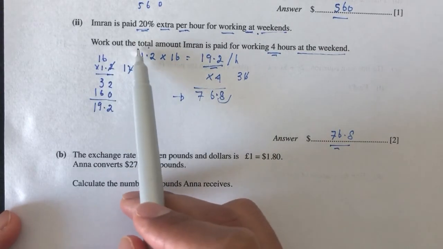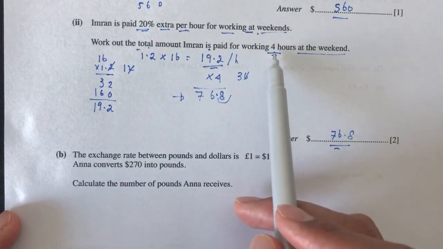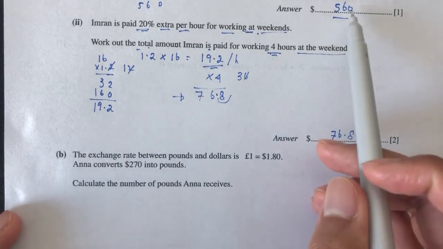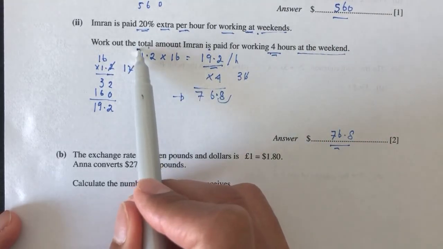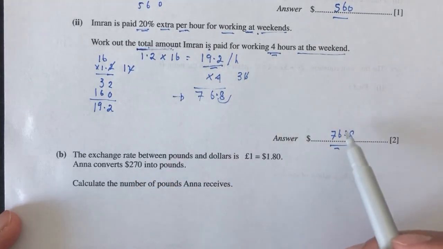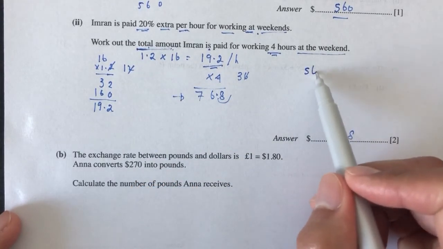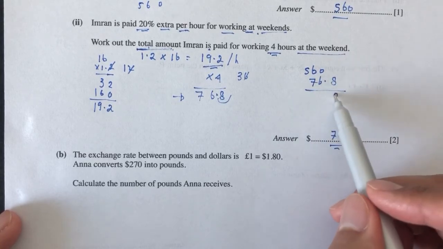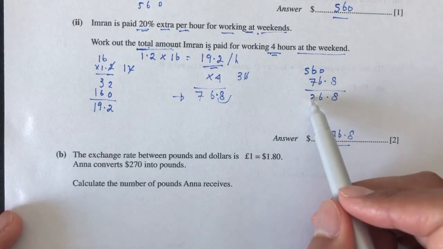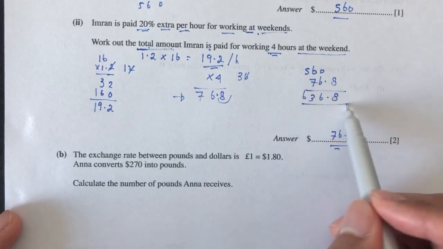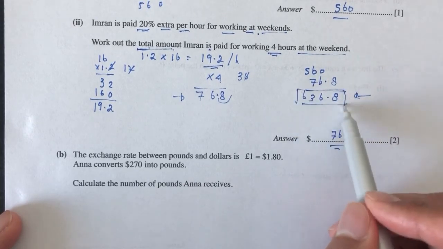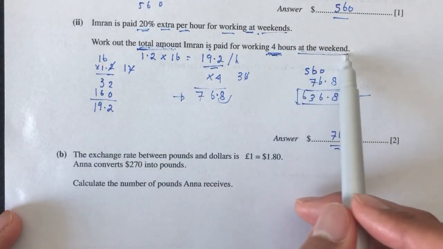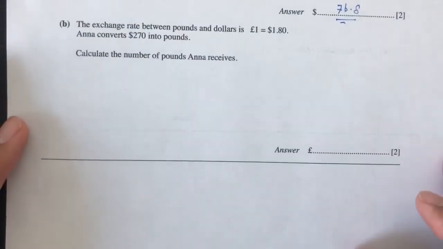So work out the total amount Imran is paid for working 4 hours at the weekend. Okay, I see. So you have to actually add this to this because it's asking for the total amount, not just the overtime. So you have to add this to 560. That will be 76.8. We will have 8, 6, 3, and 6. So the answer will become this for the total amount he's paid if he works for 4 hours on the weekend. So now question part B.